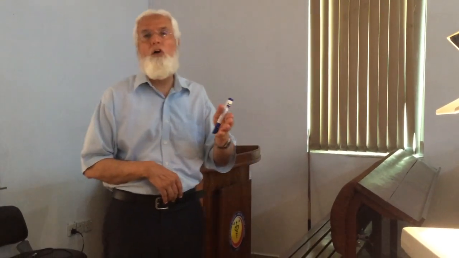So this was about the sensory loss below the level of hemisection. Ipsilaterally, sensations are lost which are carried by the dorsal column medial lemniscal system. On the contralateral side, sensations are lost which are carried by the spinothalamic tract.